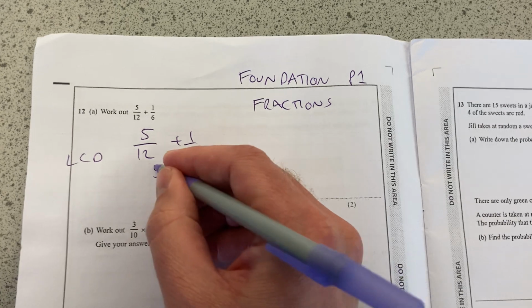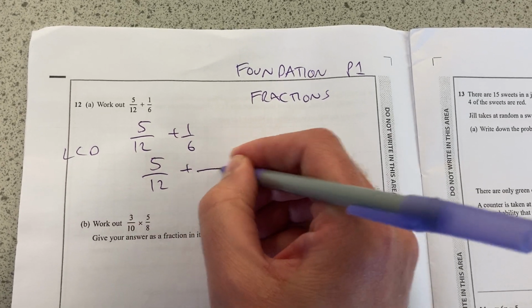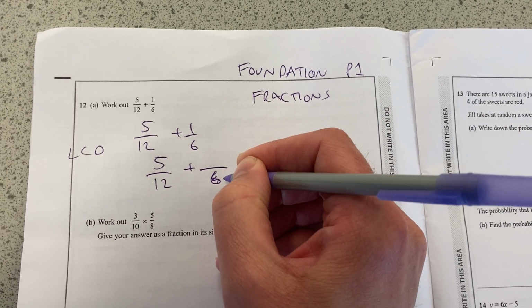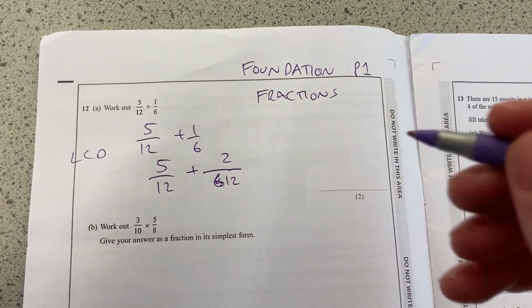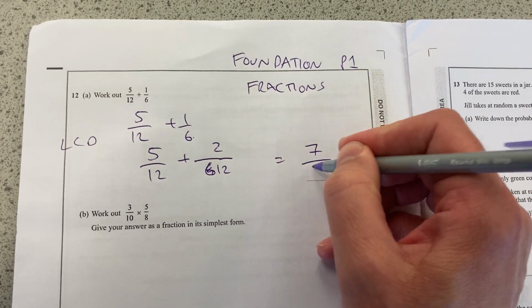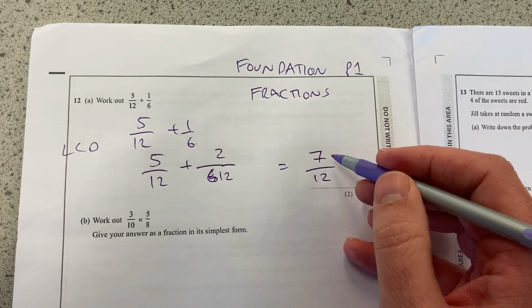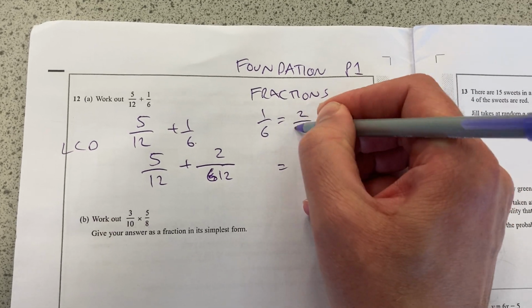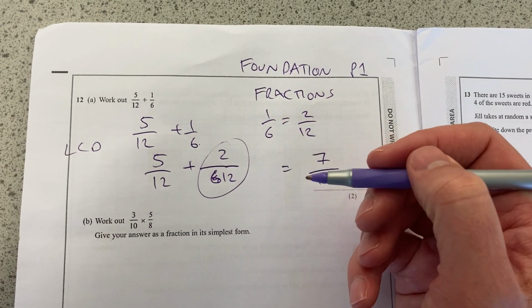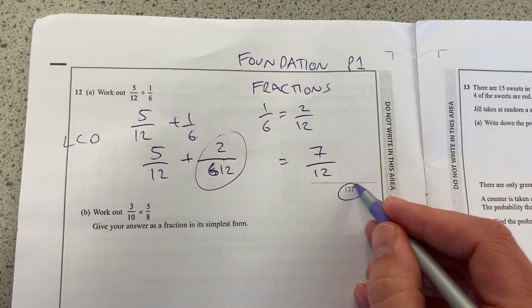6 goes into 12, so I don't need to change that, but I can multiply that one by 2. So I've multiplied 6 by 2 and 1 by 2. Now I can add them, 7/12. And I can't simplify that any further because 7 is prime. So just to confirm, 1/6 is 2/12, and that's what I've added there. That should get you 2 marks.